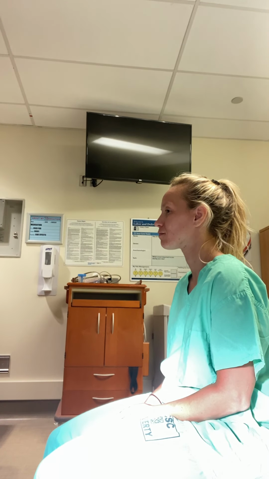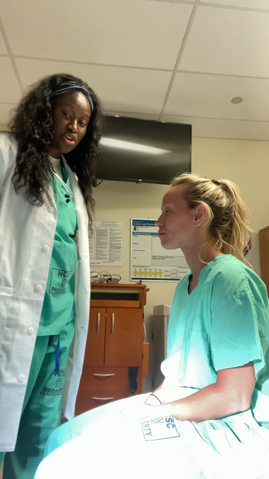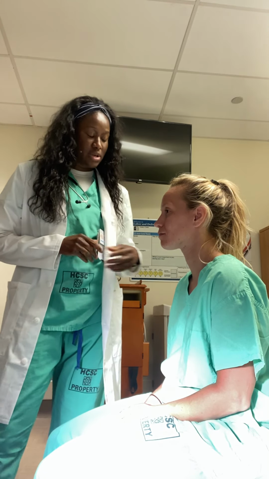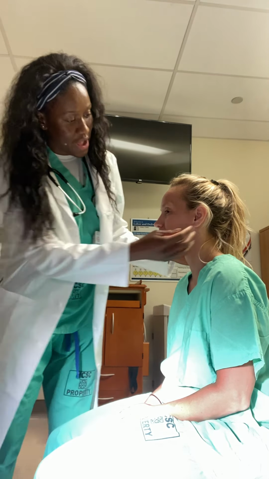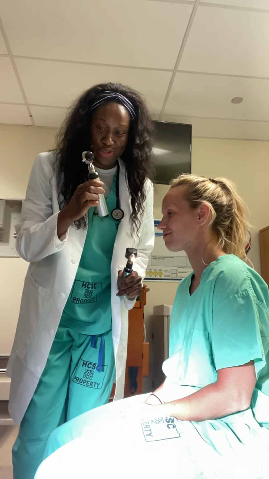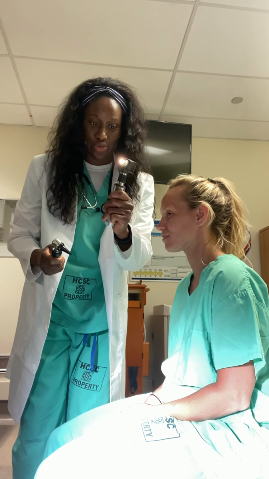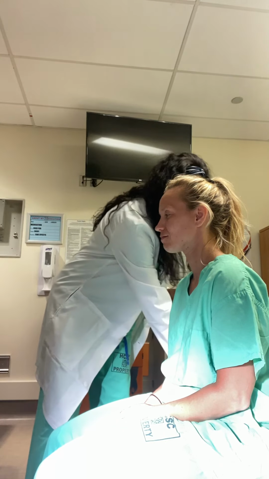Next, I'm going to be assessing her ears. But before I do so, I'm going to inspect her ears to see if she has any lesions or nodules. Is it tender? No. And they are symmetrical. Next, I'm going to be looking into her ear canal with my otoscope. I am having technical difficulty. My otoscope just stopped working with the light, so I'm going to use this to look into her ear canal.